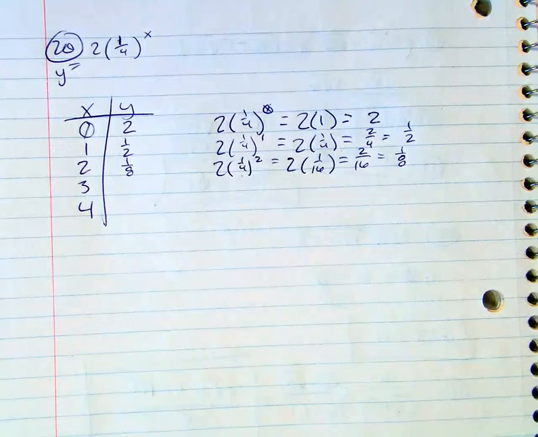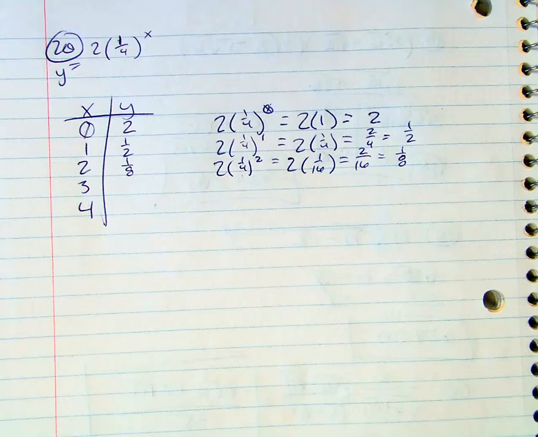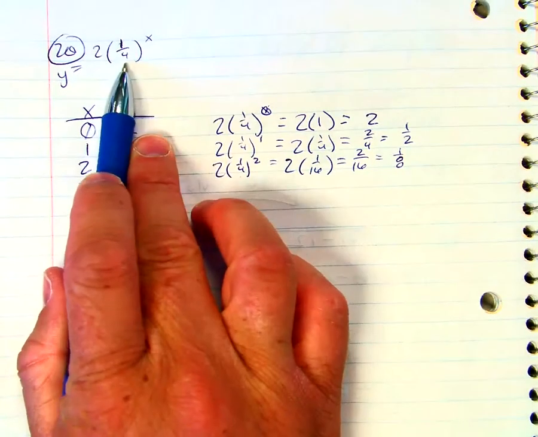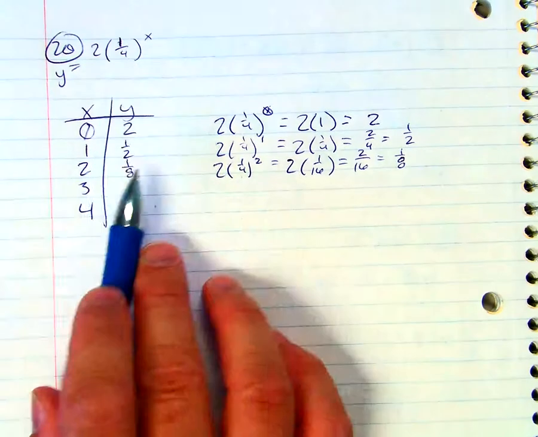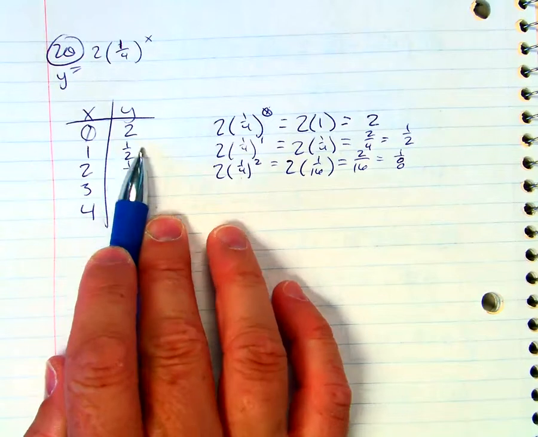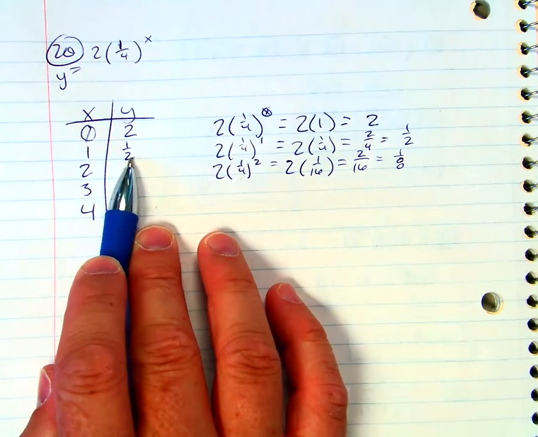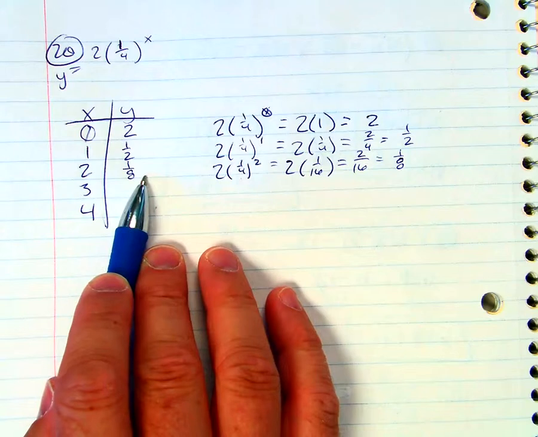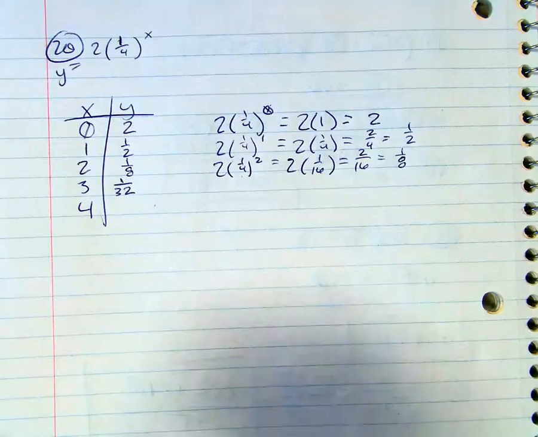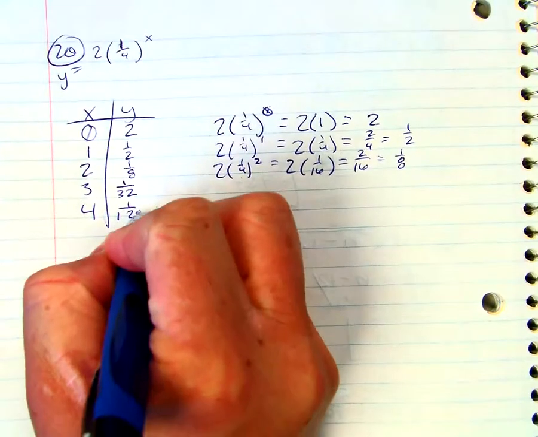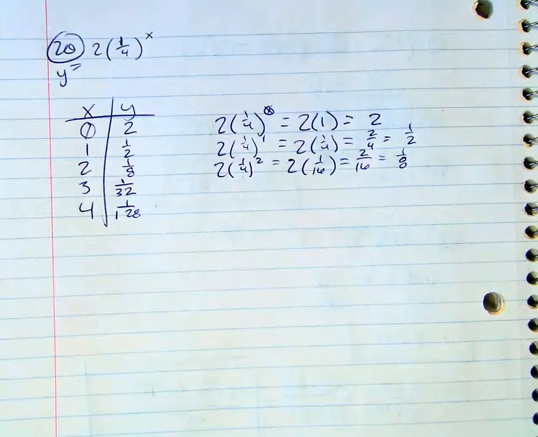There is a faster way to do this instead of calculating every single time. When we talked about exponential functions in class, we said this number inside the parentheses tells you how much you are multiplying by each time. I started with a 2, and if I multiply it by 1/4, I get a half. If I multiply that by 1/4, I get 1/8. If I multiply that by 1/4, I'll get 1 over 32. If I multiply that by 1/4, I'll get 1 over 128. So you don't need to plug the number in each and every time. This has a pattern built into it every single time you do these.